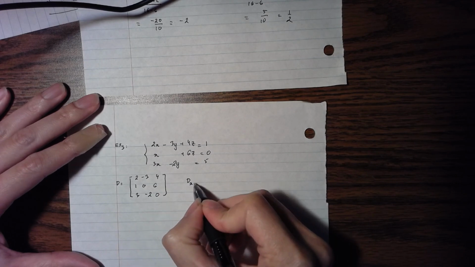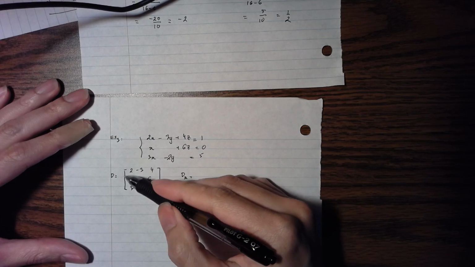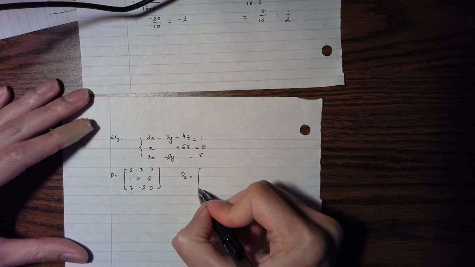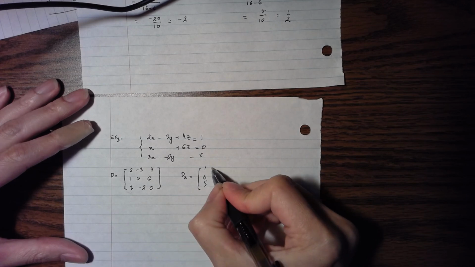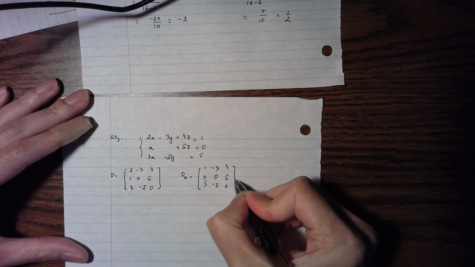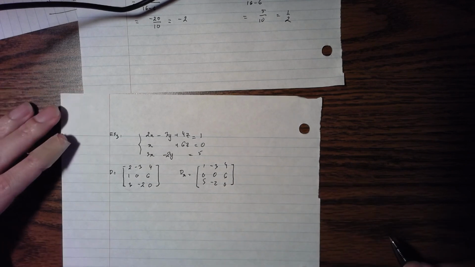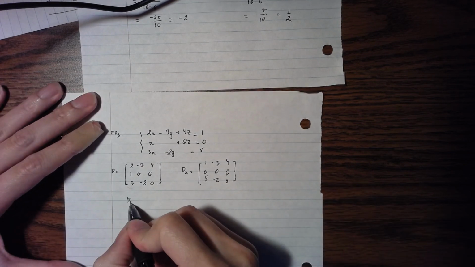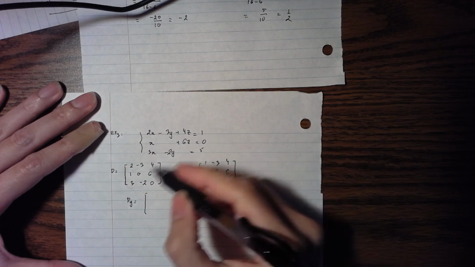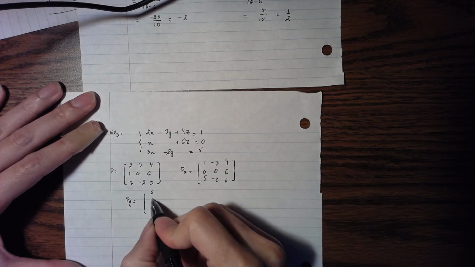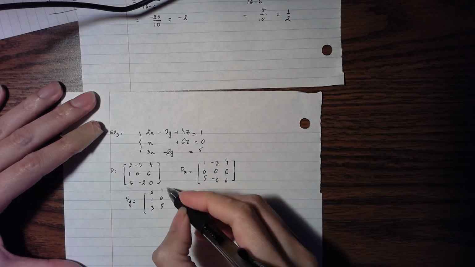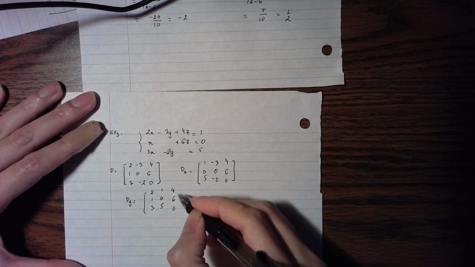Then dx will be, you replace the first column with the column matrix, so it will be 1, 0, 5, -3, 0, -2, 4, 6, 0, right? So that's dx. And dy will be, replace the second column with the column matrix, so it will be 2, 1, 3, 1, 0, 5, 4, 6, 0.